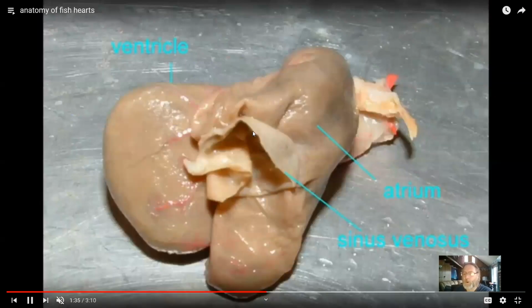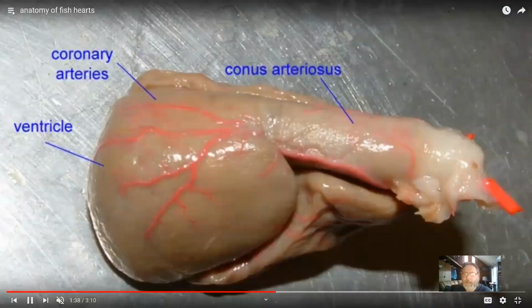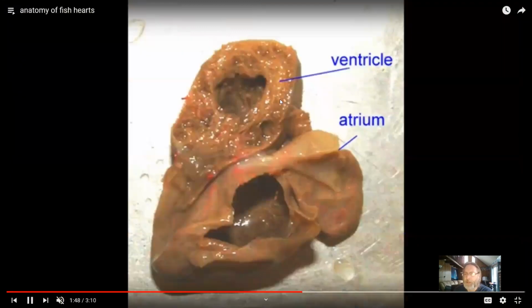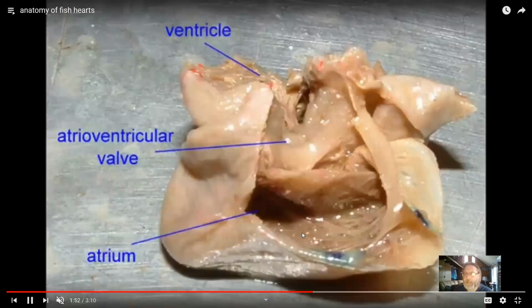There's that thin wall. See how thin the wall of the sinus venosus is? That's why we call it a sinus. And notice the coronary blood vessels. This muscle can get bigger because it has blood vessels servicing it, giving it oxygen, unlike the situation we saw in the jawless fish. We see much more muscle here. The ventricle has a much thicker, more muscular wall than the atrium does. That is like what we see later.